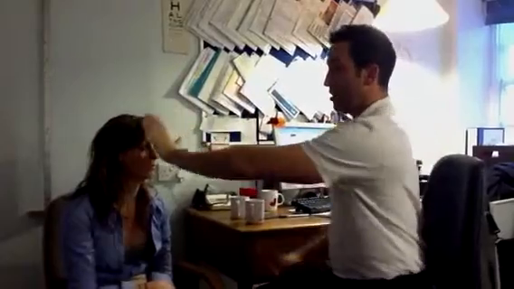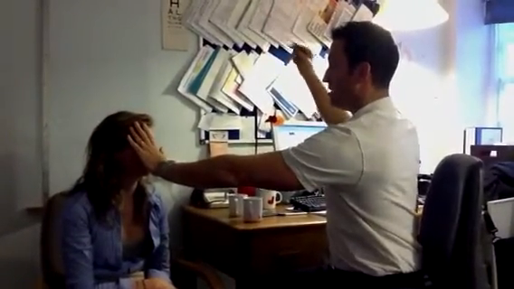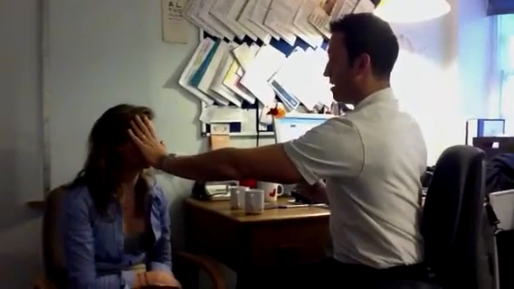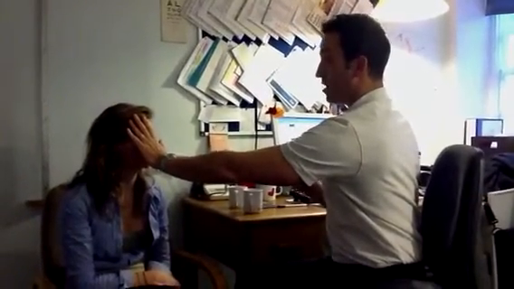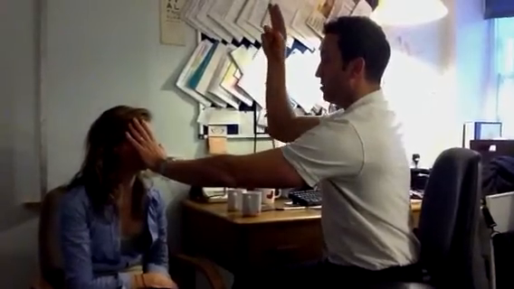Swap hands. Same again. Stare straight at my nose. Again, this is now checking her nasal field all the way around. As soon as you get on the inside, you're then checking the temporal that comes in this way. No problems? No. Good. Second cranial nerve.